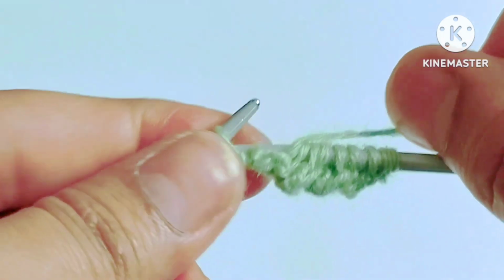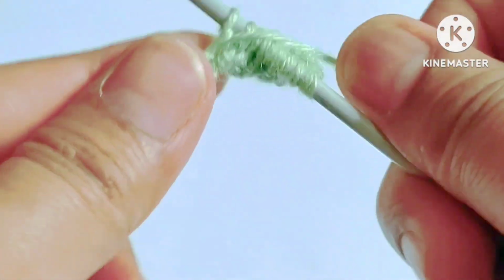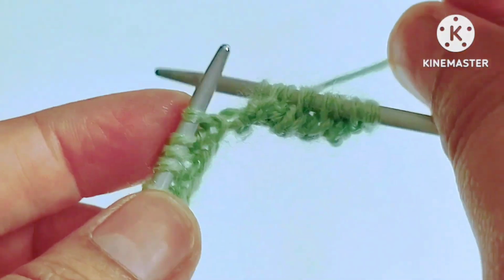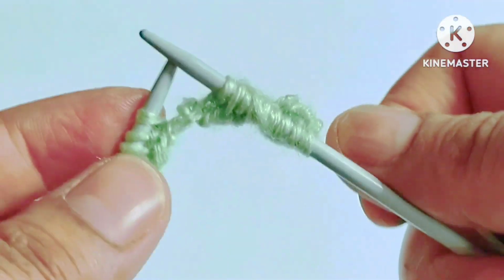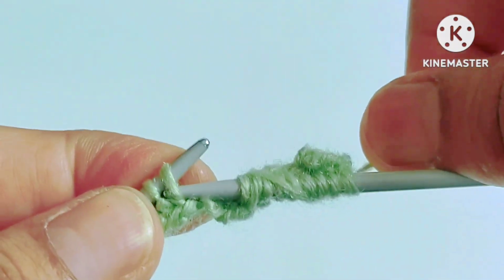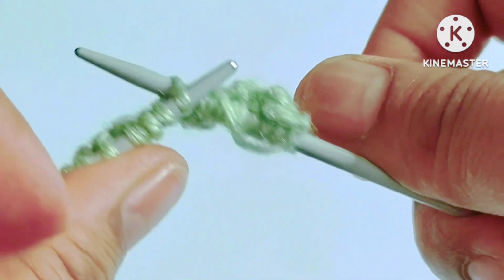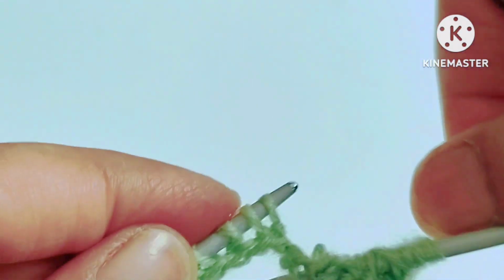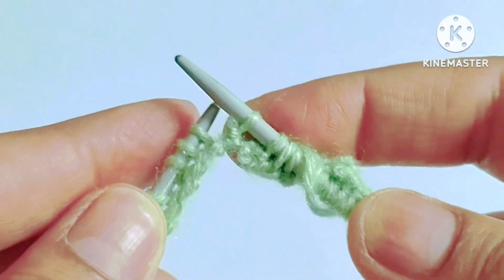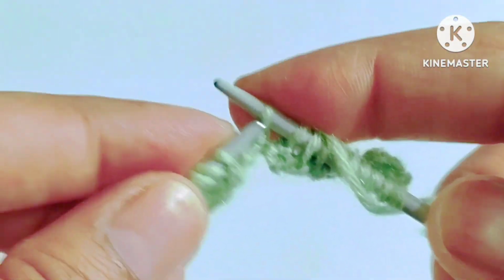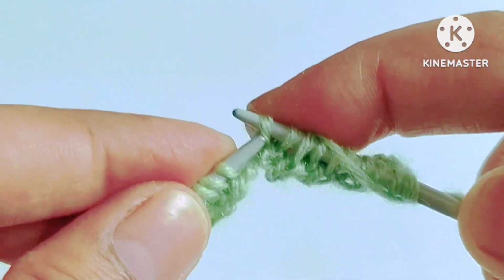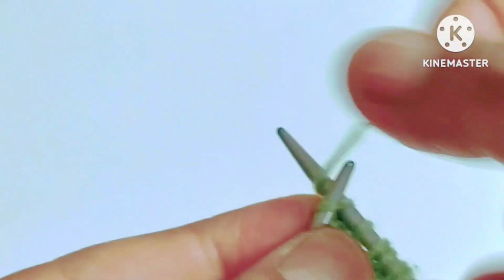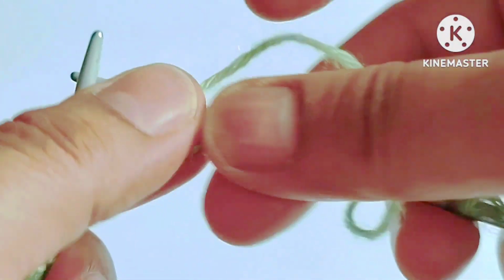Then yarn in front, purl 1 stitch, yarn in back, again twist our right hand needle like this, insert into the knit stitch through the back loop, shift it onto the right hand needle, and then shift this back onto the left hand needle and knit the stitch.